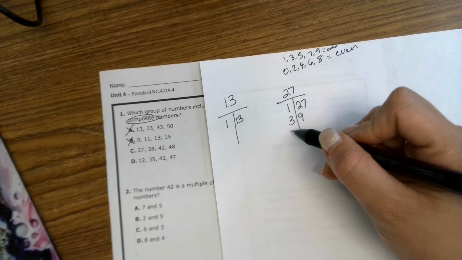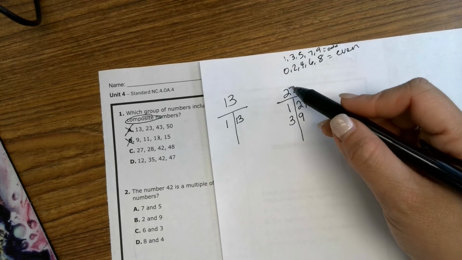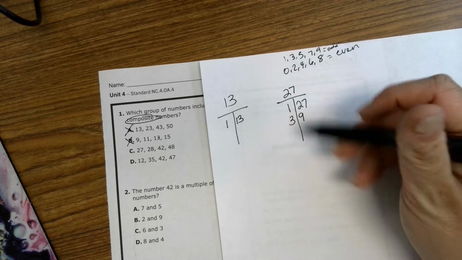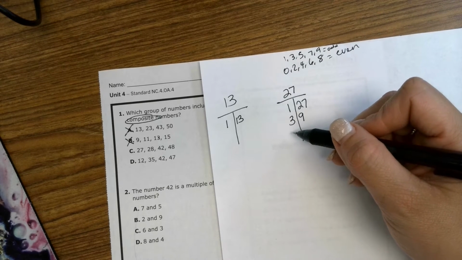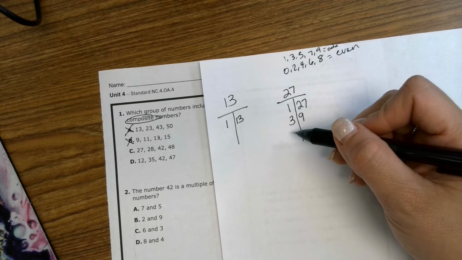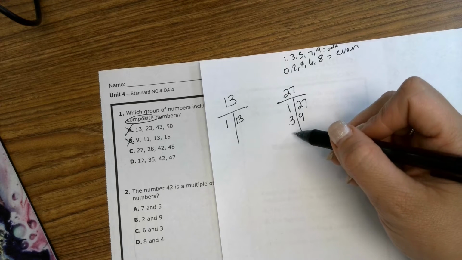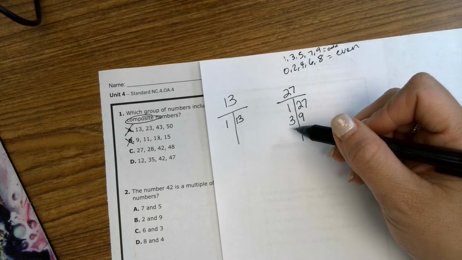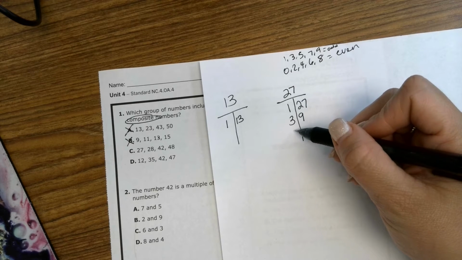Let's think about 5s. Nothing times 5 will give me 27. 5 times 3, 5 times 4, 5 times 5. Nothing will give me 27. 6s. There is no number that I can multiply by 6 to get 27. What about 7? 7 times 3 is 21, 7 times 4 is 28. Nope, 7s aren't going to work. 8, let's see, 8 times 3 is 24. Nothing there. And then I'm here at 9s.